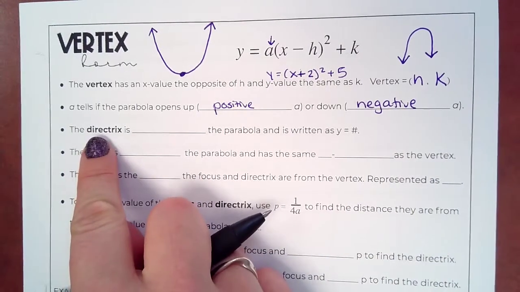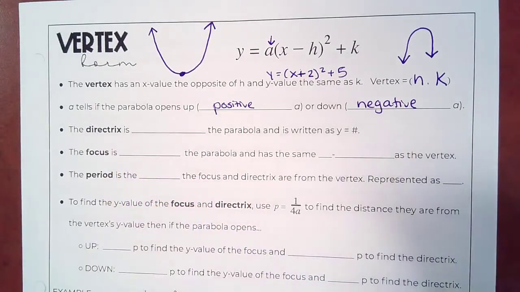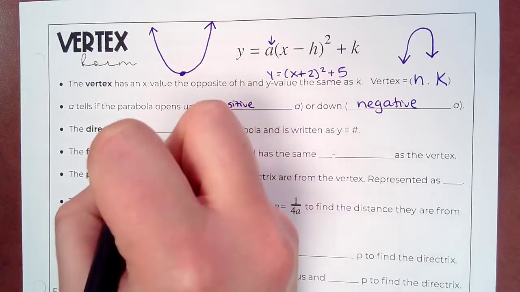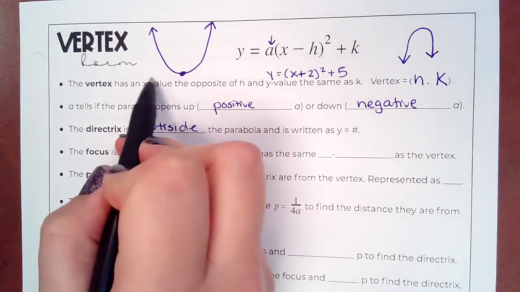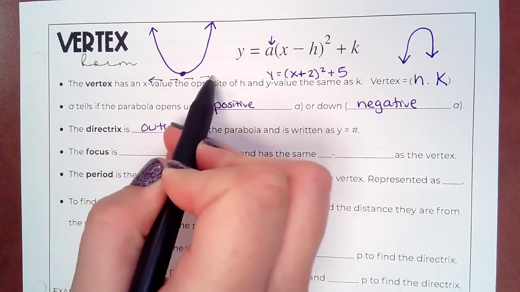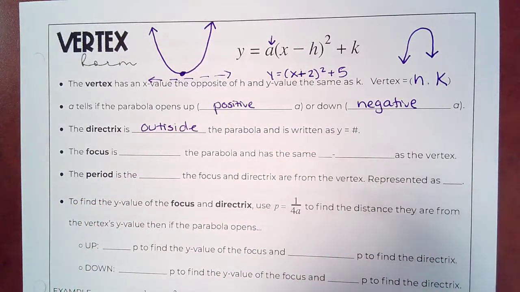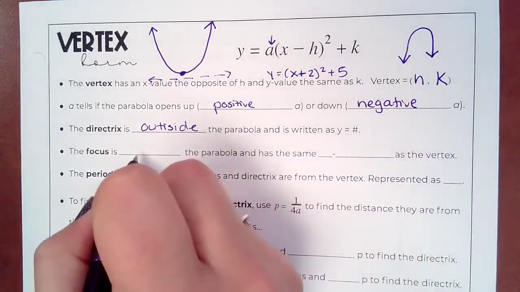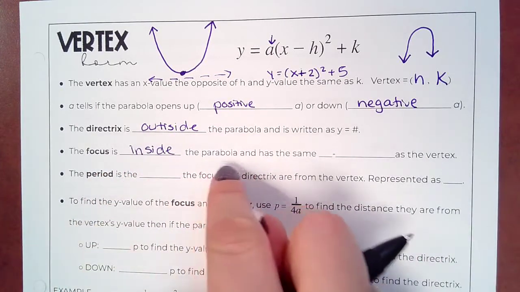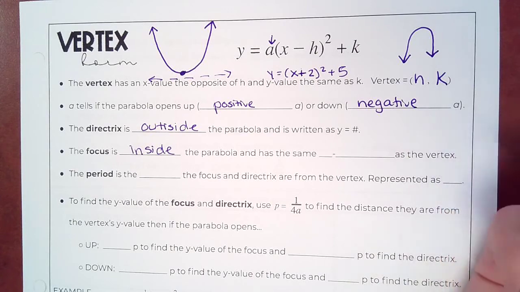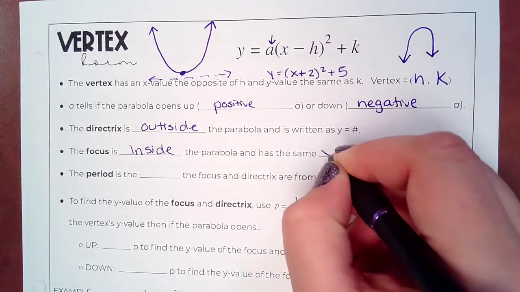The directrix is outside the parabola. Okay, so it would be like down here. The focus is inside the parabola, and it has the same x value as the vertex.